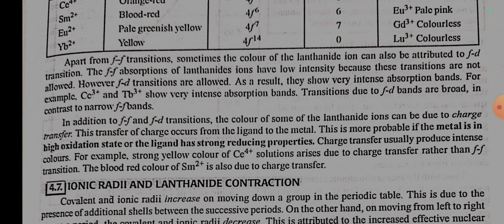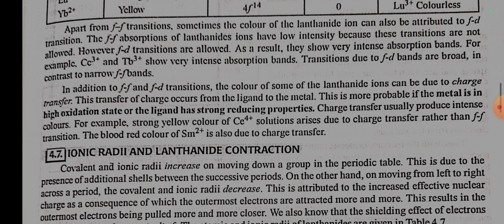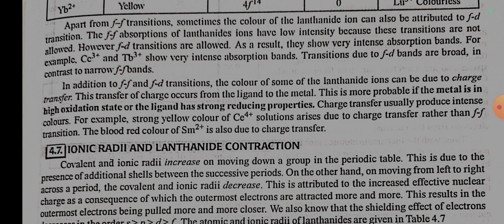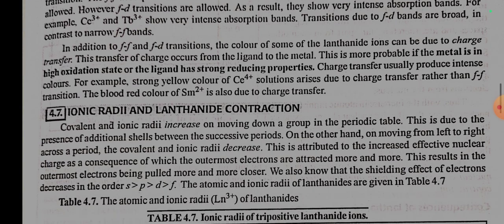Apart from f-f transition, sometimes the color of the lanthanide ion can also be attributed to f-d transition. The f-f absorptions of lanthanide ions have low intensity because these transitions are not allowed. However, f-d transitions are allowed. As a result, they show very intense absorption bands. For example, Ce3+ and Tb3+ show very intense absorption bands. Transitions due to f-d bands are broad, in contrast to narrow f-f bands.